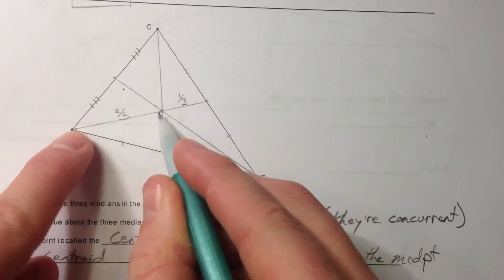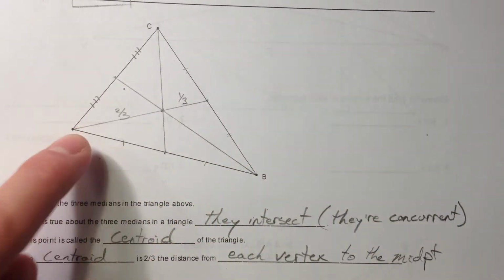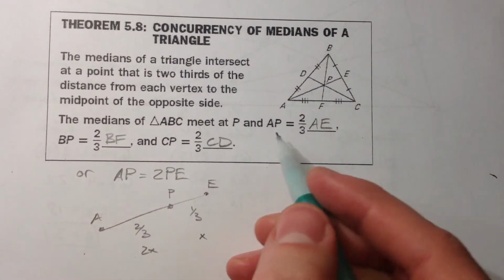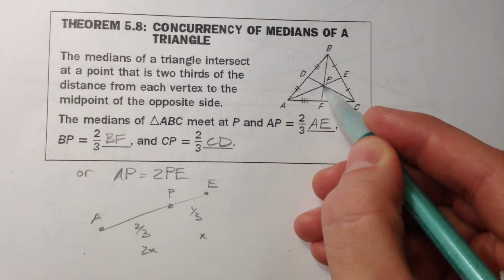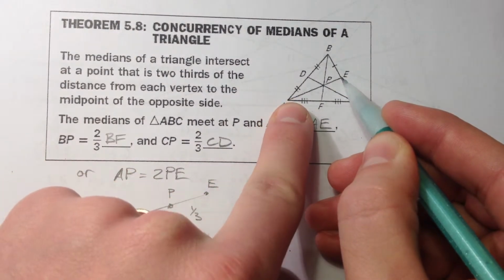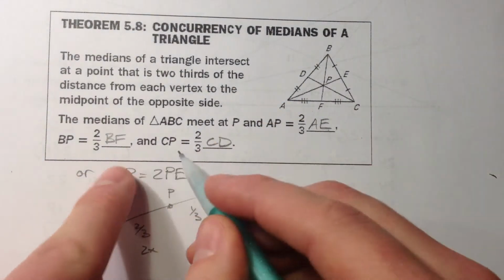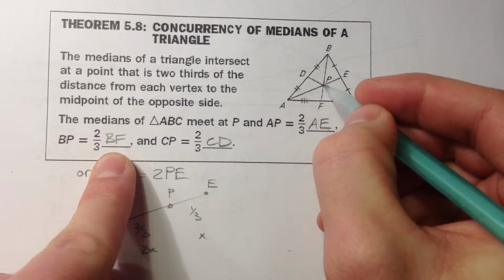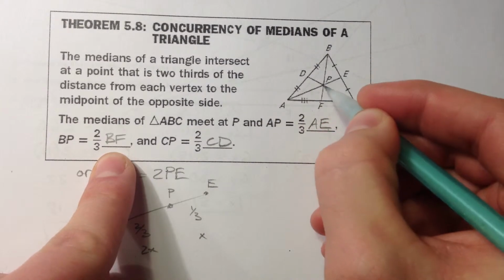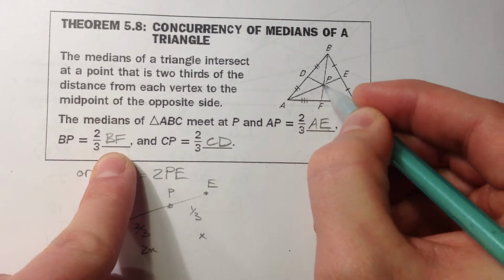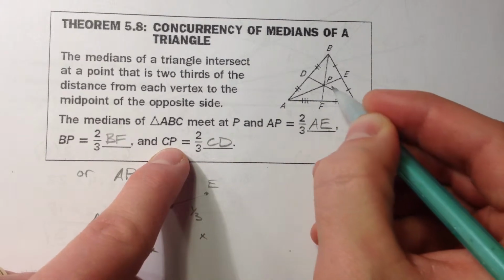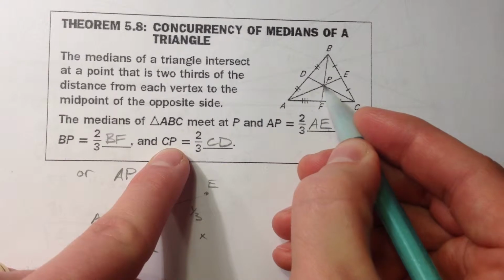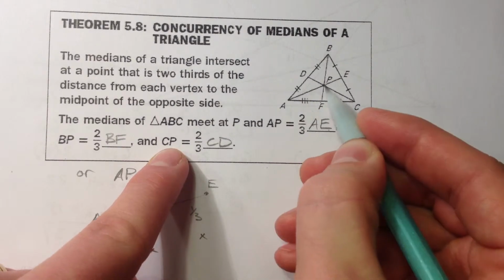Now, I don't necessarily like 2/3 of the whole thing as much, and I'll explain that in a second. So we have AP right here is 2/3 of the whole thing AE. And BP is 2/3 of the whole thing BF. Notice it's the distance to the vertex that is always the longer side. P to A, P to B, P to C. CP is 2/3 of the whole thing. It's important to realize which side is always the longer. Pretty easy to tell when it's drawn to scale.